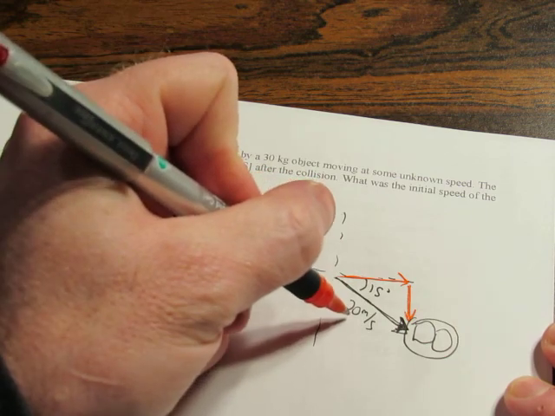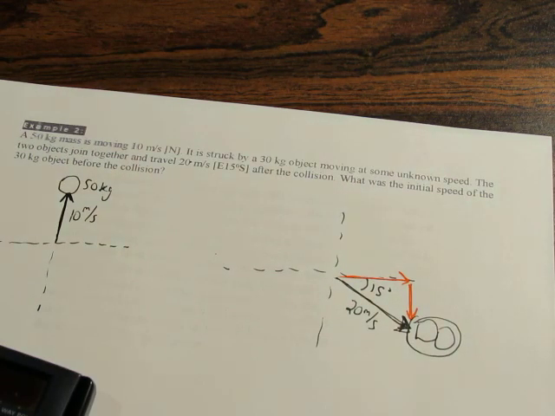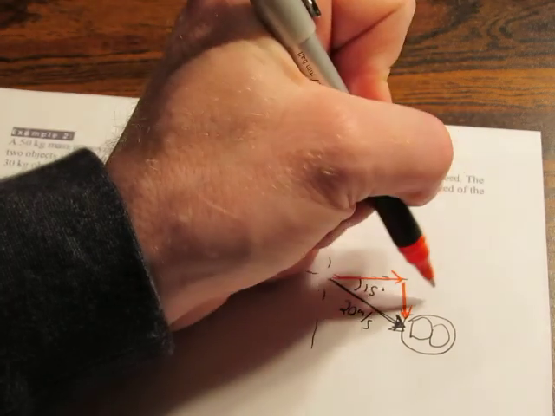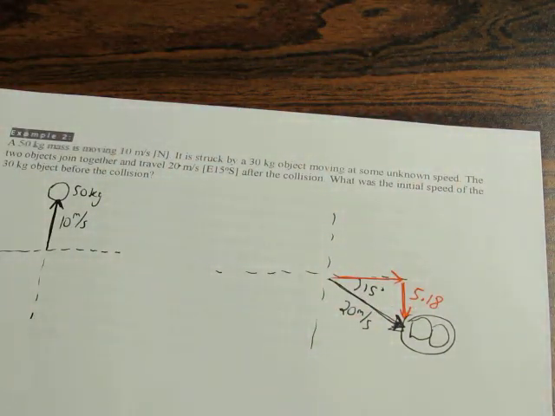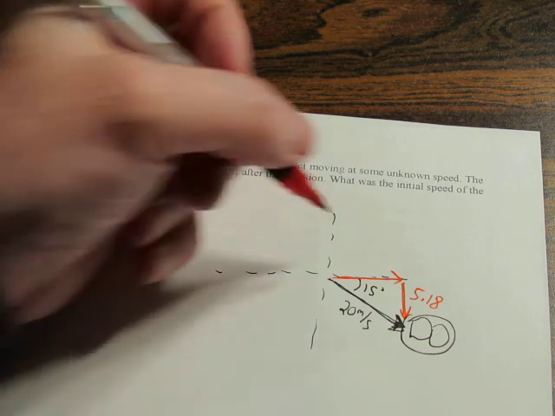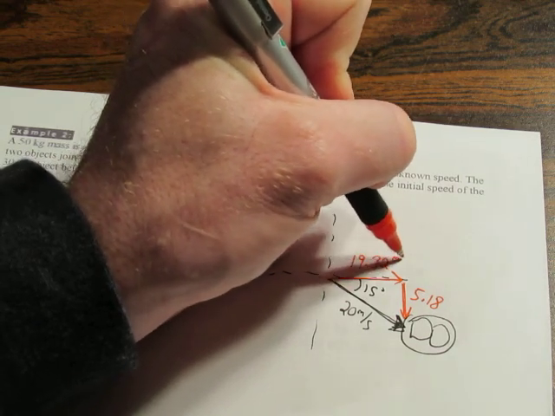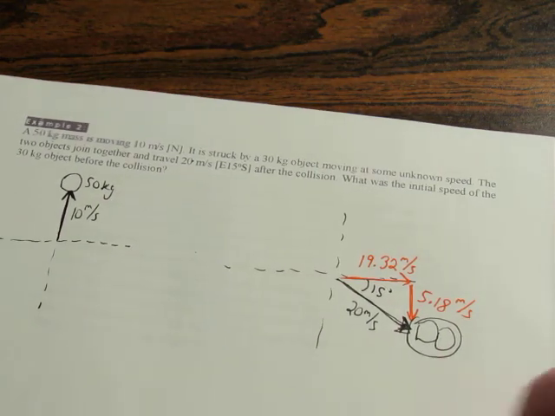It's a 20 meter a second vector at a 15 degree angle. So you want to do 20 sine 15 degrees for the side opposite. That's 5.18. And you want to do 20 cos 15 degrees for the side beside it. That comes out to 19.32. Okay, so those are the values that we're going to use.